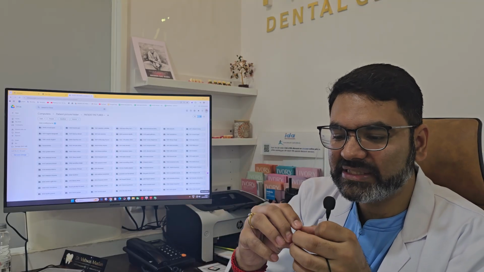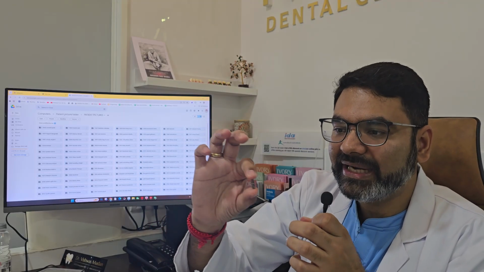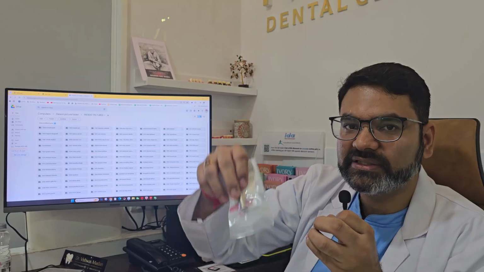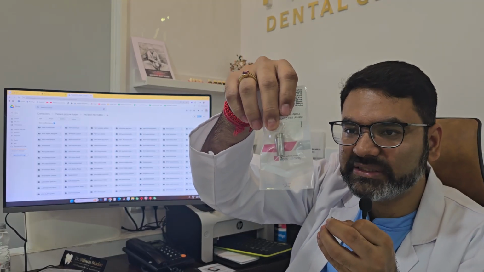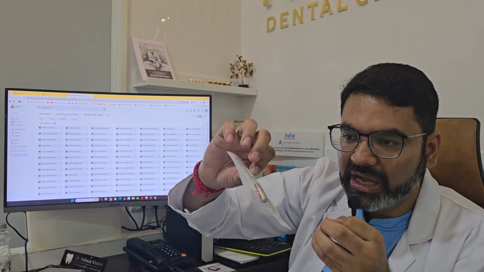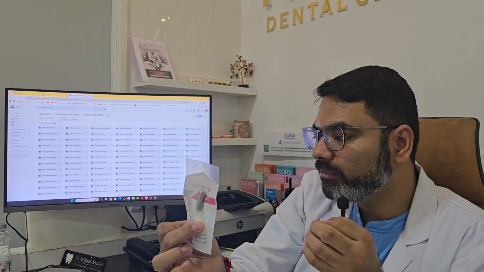So this is one example of a milled abutment, titanium milled abutment from this. So this was the actual product. This is how we get it from the company. So I have ordered a lot of implant abutments.